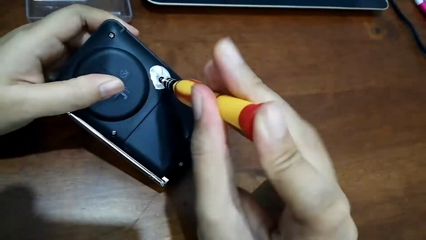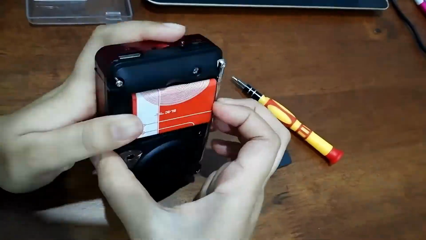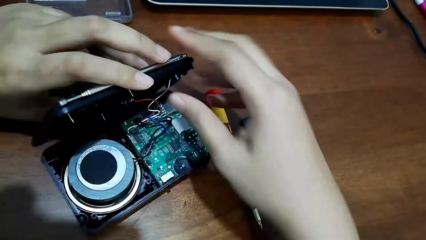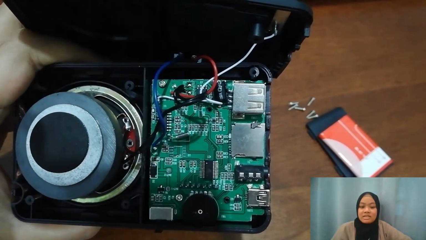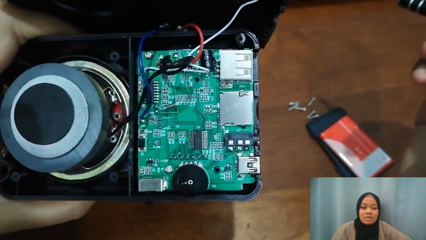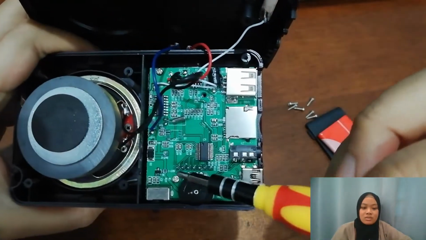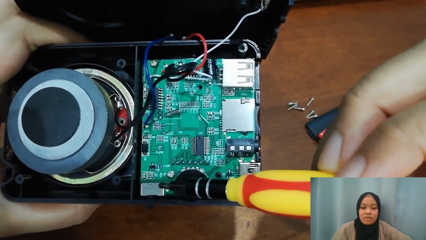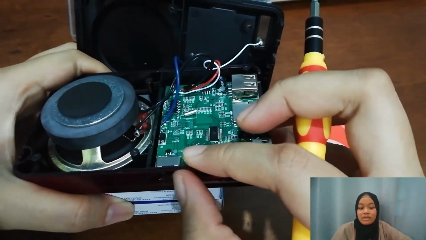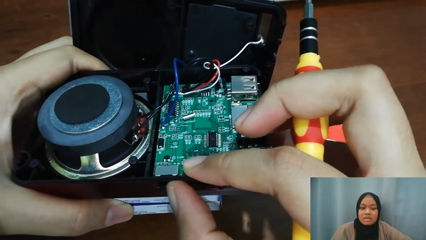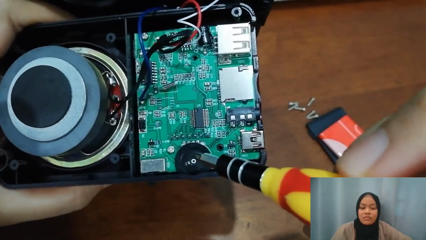Next, we will see the disassembly of the FM radio. So this is the inside of the FM radio. It has an integrated circuit. This is the switch of the radio. We can switch it on and off, on and off. And then this is to control the volume of the radio.